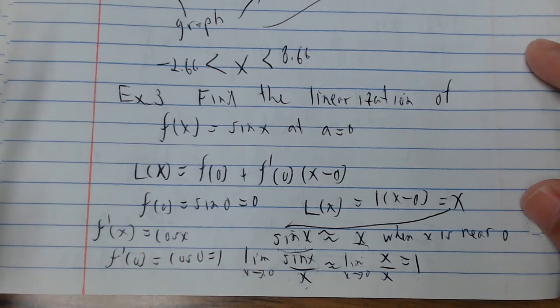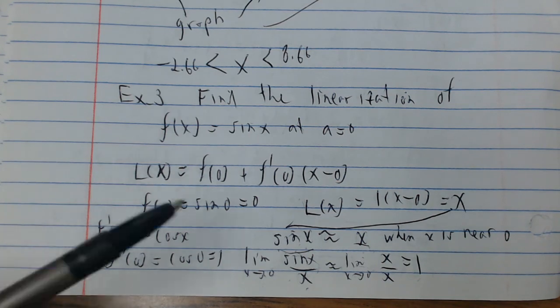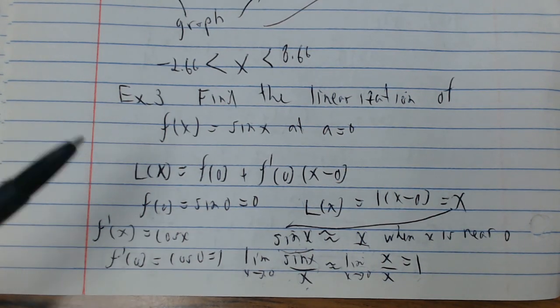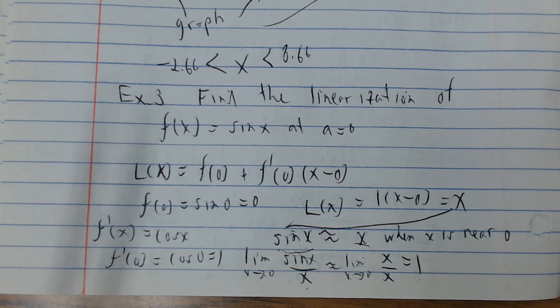Okay, so that's where we're going to stop today. We have a second part of this section which we'll talk about tomorrow. So that's basically it. Make sure to ask me any questions that you may have about linearization.